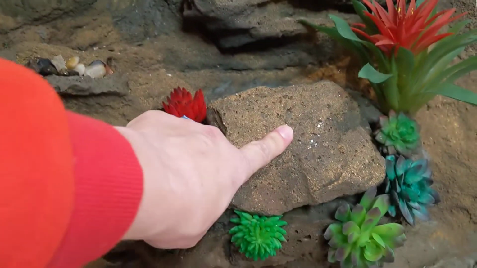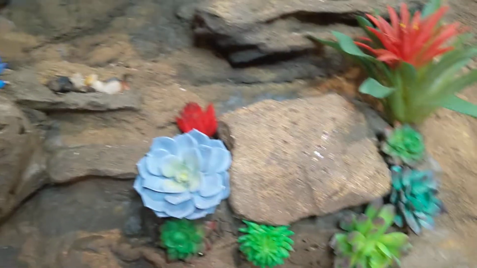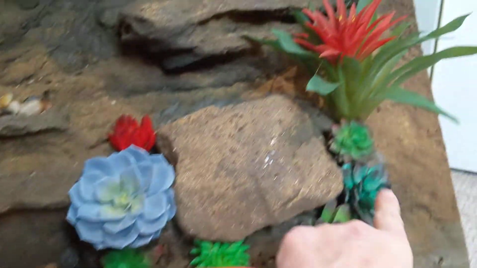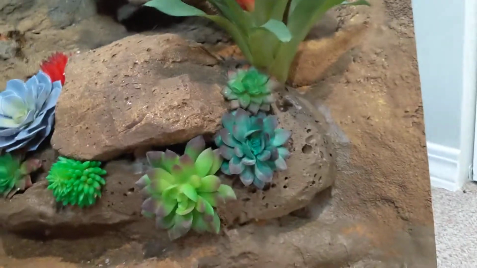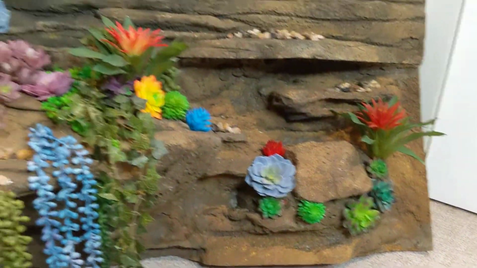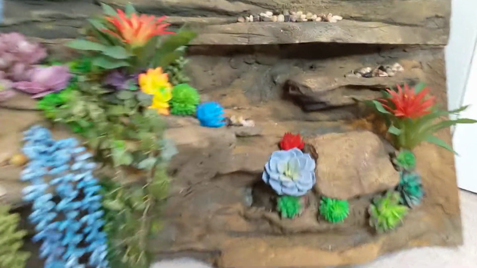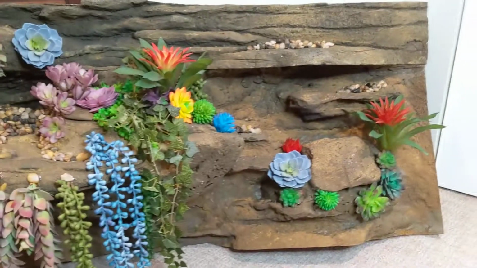That right there used to be a hide. And this is all great foam right here. All that all the way around the side is great foam, and I basically just attached it to this background so that I could make basically another little ledge, is essentially what that is right there.